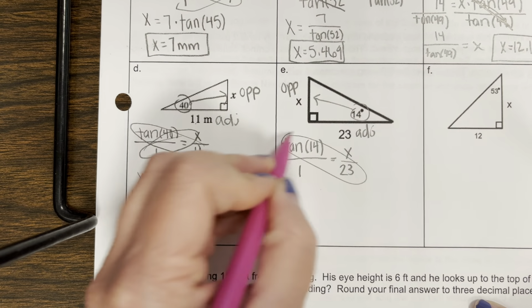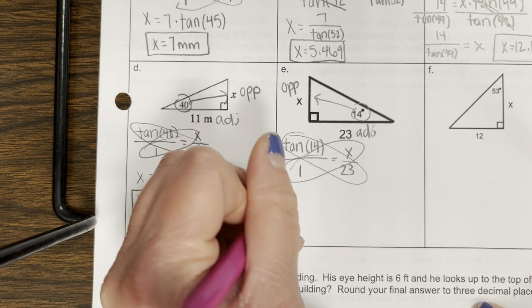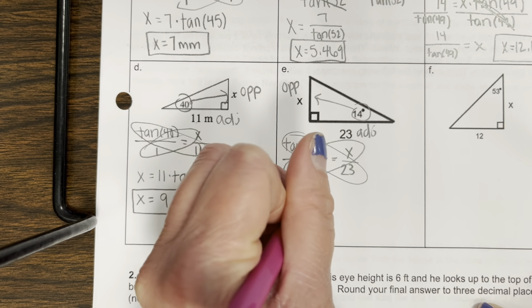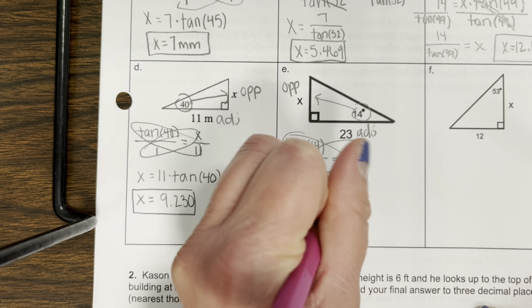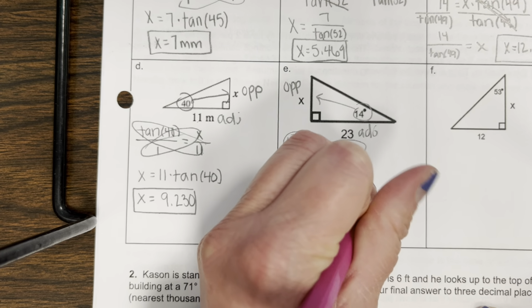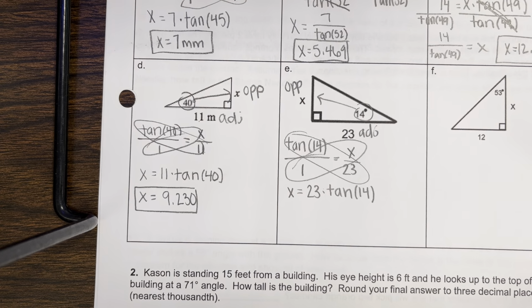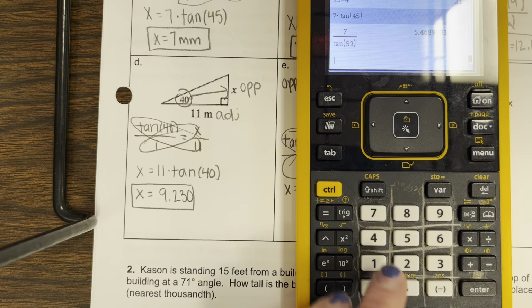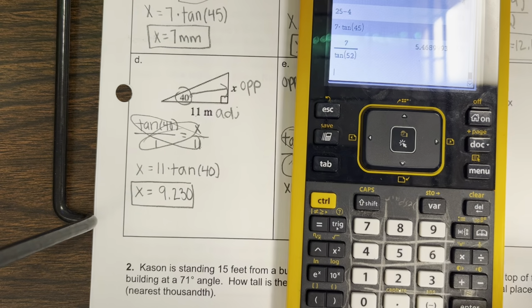So then when I cross multiply, I get x equals 23 times tangent of 14. So then we'll go to our calculator. Sorry, 1 second, and we'll do 23 times tangent of 14.